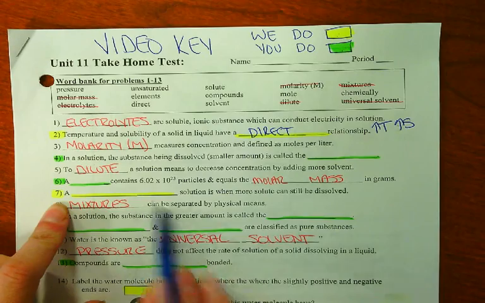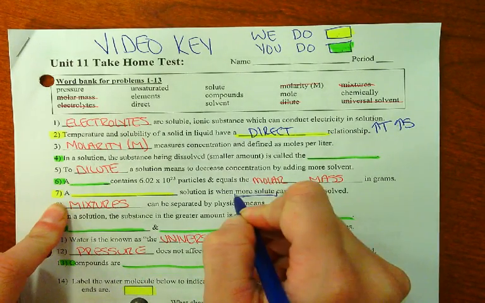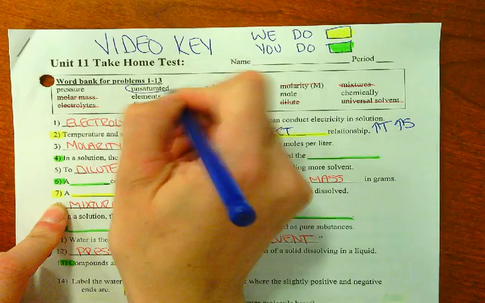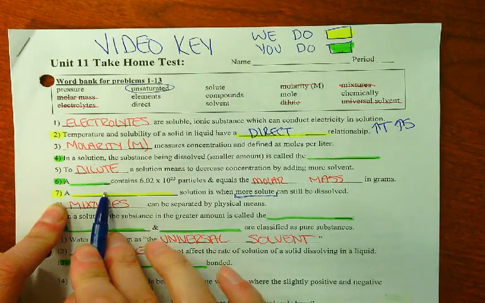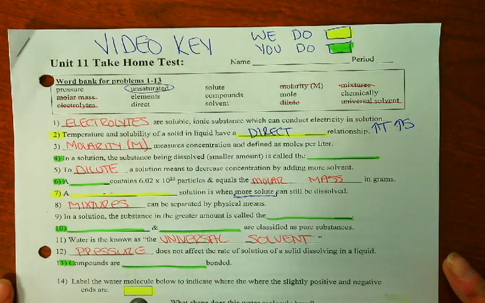Number 7, a blank solution is when more solute can still be dissolved. So it's not full yet. It can still take some more solute, which means it's unfull, or unsaturated, right there. Unsaturated should be in your blank. And I'm not going to write it in case you have me on mute. Okay. Go ahead and push pause if you need the rest of this.